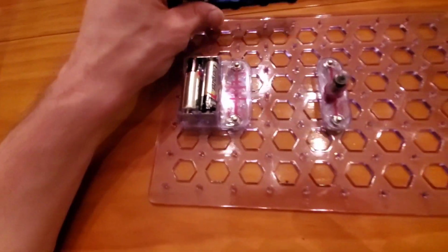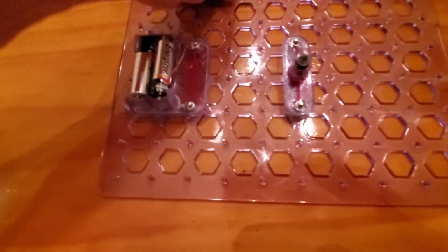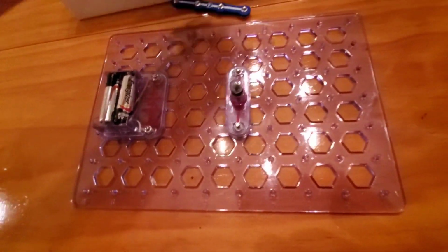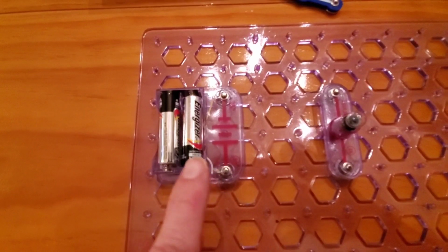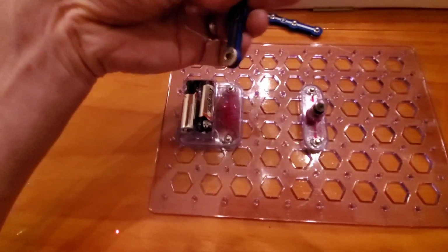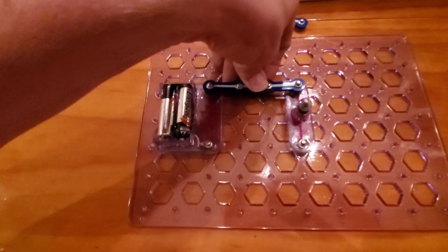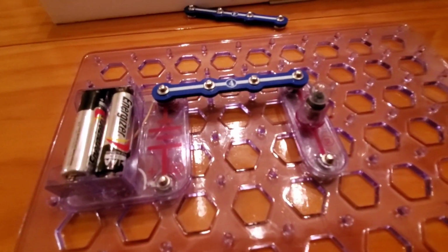Again, why am I taking the 4s? Because there's 1, 2, 3, 4 spaces in between. All right, to complete the circuit, we need to have a complete pathway. Right now, there's no way that our battery can power up this light bulb. So what I'm gonna do is take, again, that wire, connect these, like so, and again, snapping in place, okay?